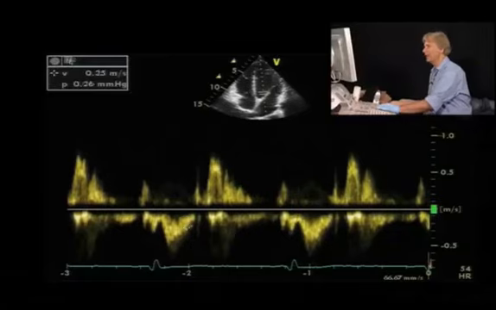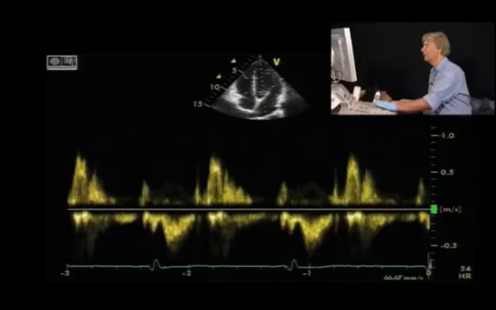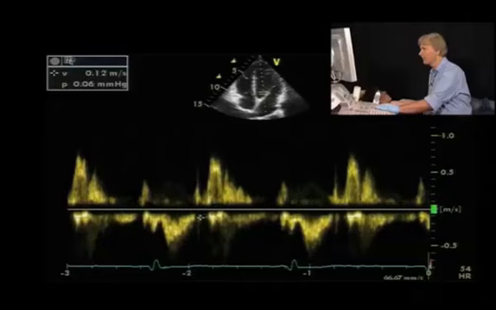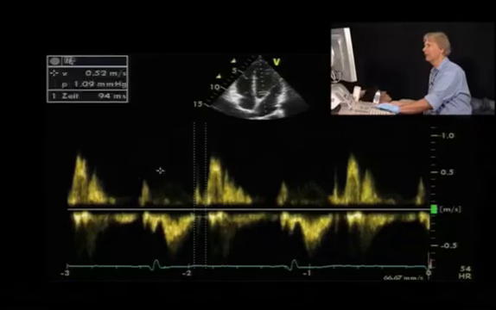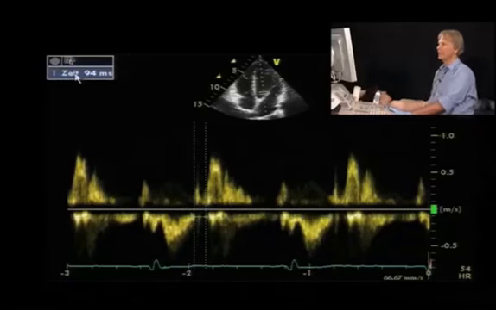You have the aortic signal here, the outflow signal, and the beginning at least of the mitral inflow signal. And the duration between these two signals is the so-called isovolumetric relaxation time. So the end here to the beginning right here. This would be the isovolumetric relaxation time.